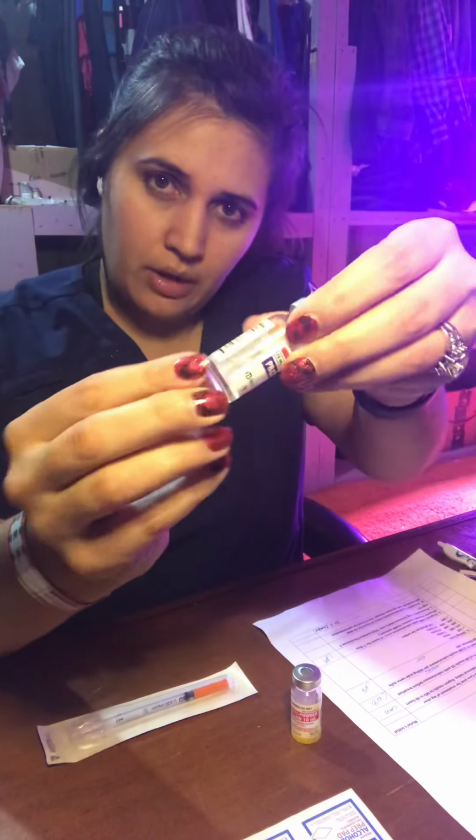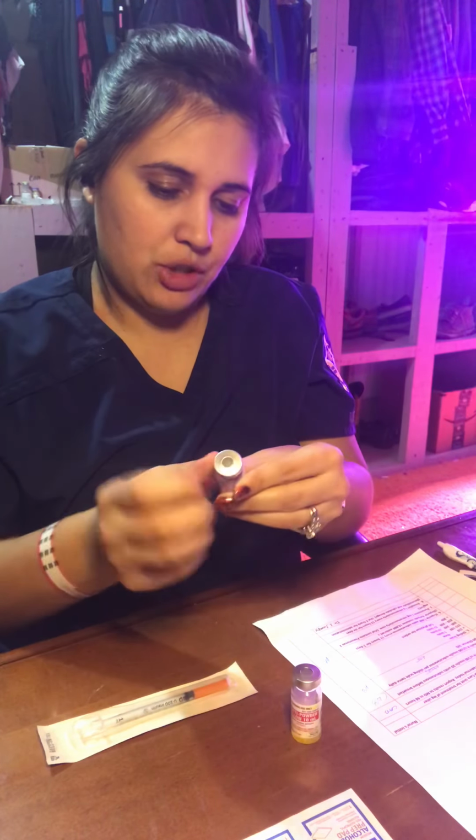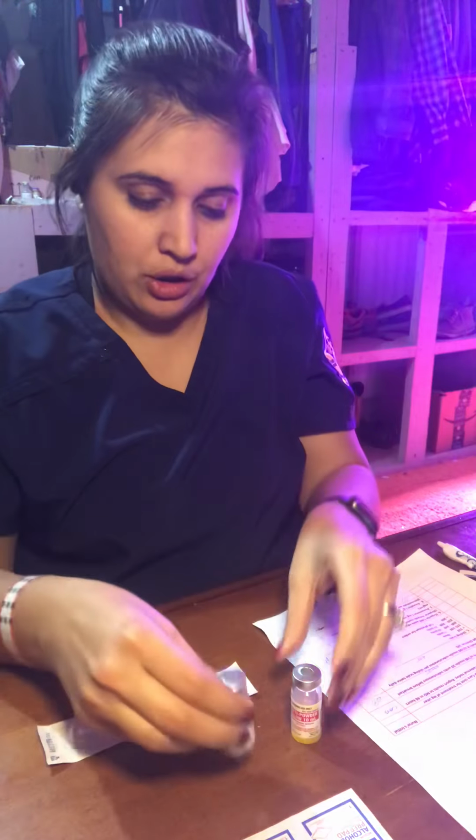Again, this is the Humulin R, the clear. Again, I will check the vial. I will check the expiration date. I will check when it was opened, because it's only good 30 days after.